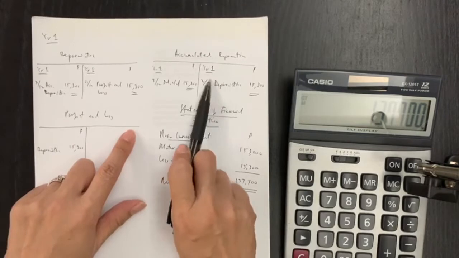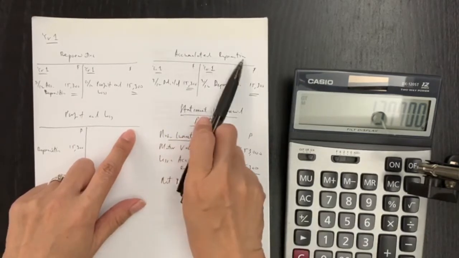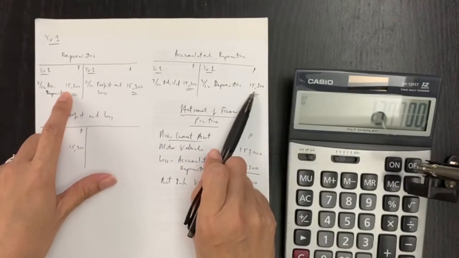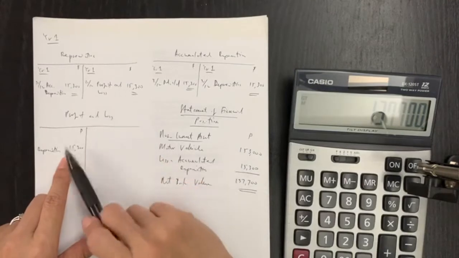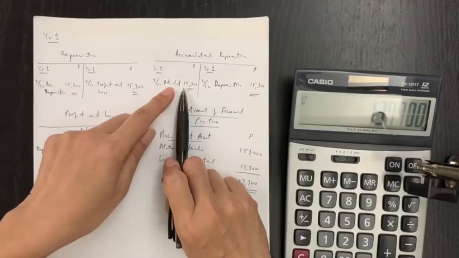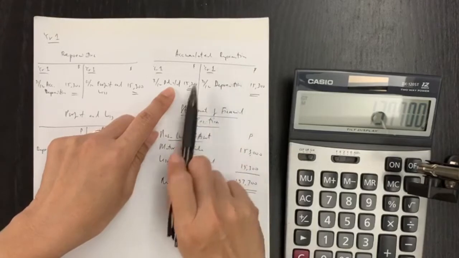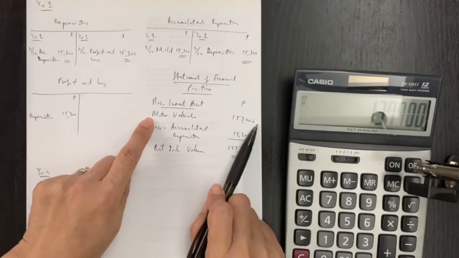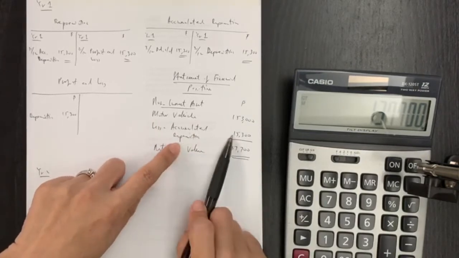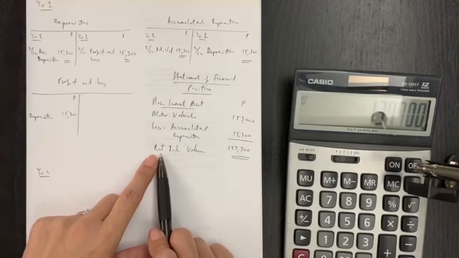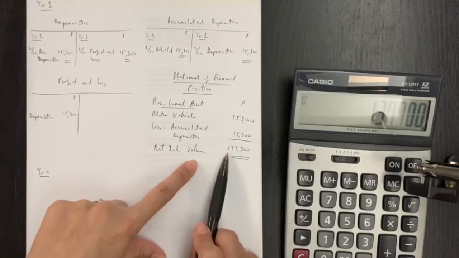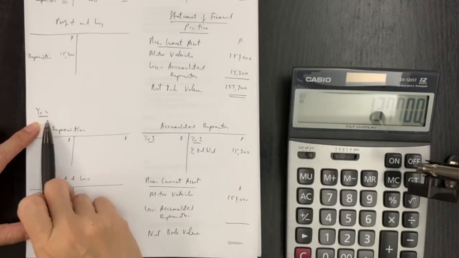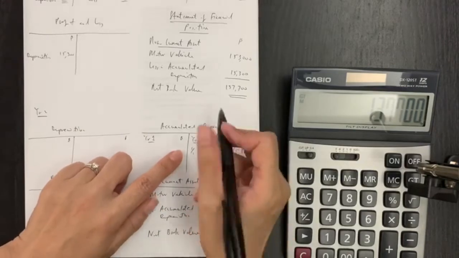Since this is year one, we don't have any opening balance in the accumulated depreciation account, so we just debit depreciation, credit accumulated depreciation, and close depreciation to the profit and loss account. Here is the closing balance, and the accumulated depreciation account is a real account. In the statement of financial position, this is the purchase price, the cost of the motor vehicle, and then we minus this 15,300. Therefore, we get the net book value in year one as 137,700.